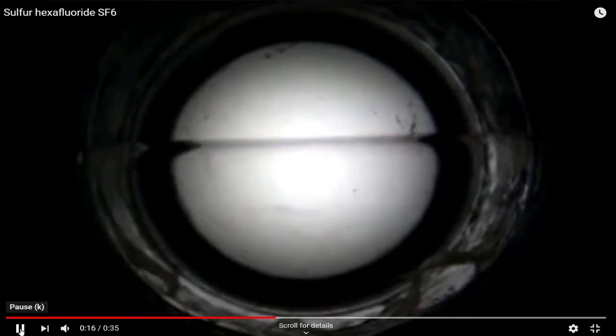And so that's what we're going to see here. At the start of the video, we're heating this, and we'll start to see a couple bubbles. There they are, as this sulfur hexafluoride is entering the gas phase. It's starting to boil. Well, that's good. But the pressure is also going up because now we have more gas molecules. And we're going to keep heating this and keep dumping energy in.